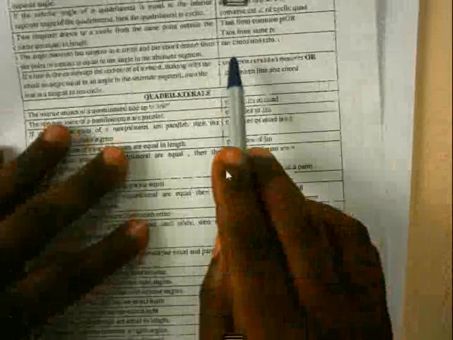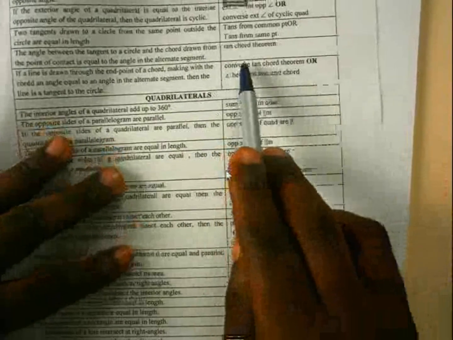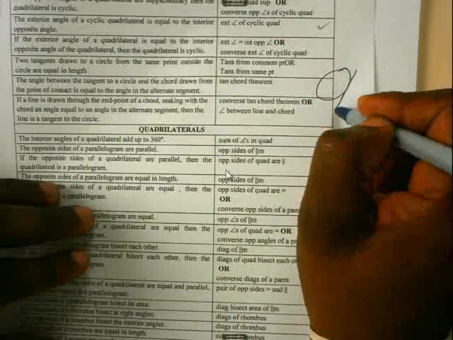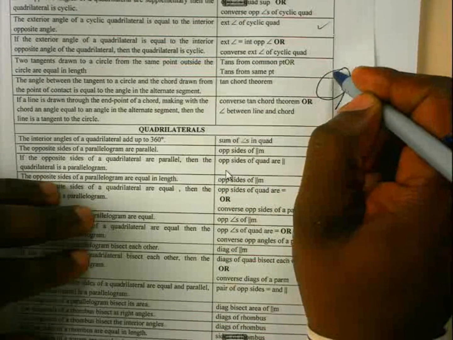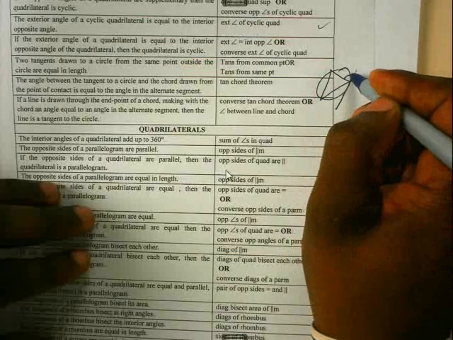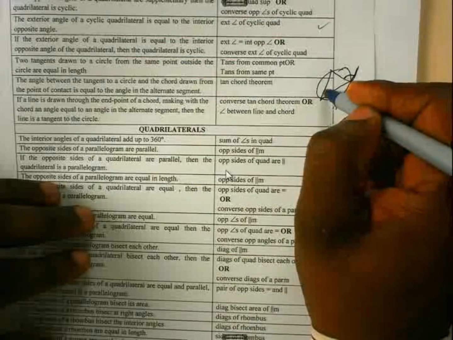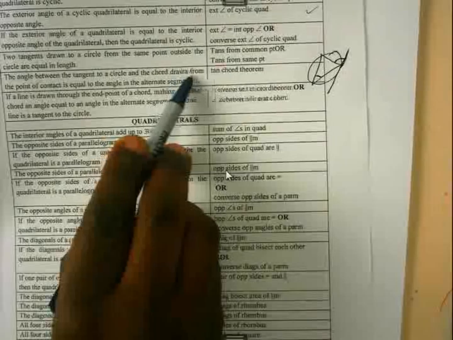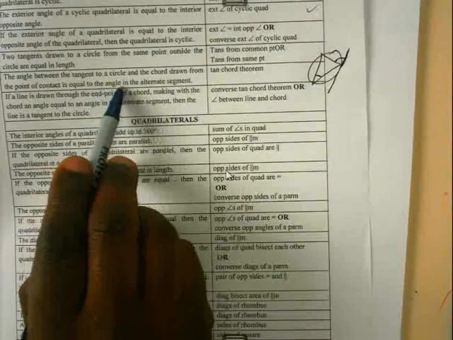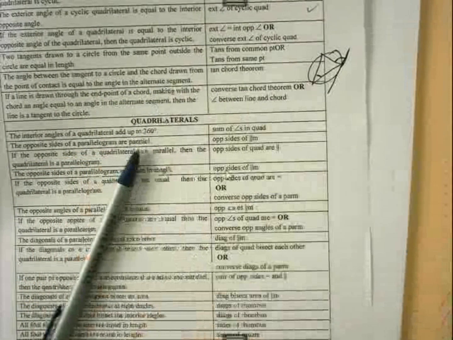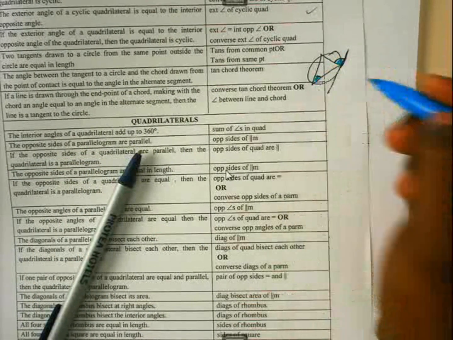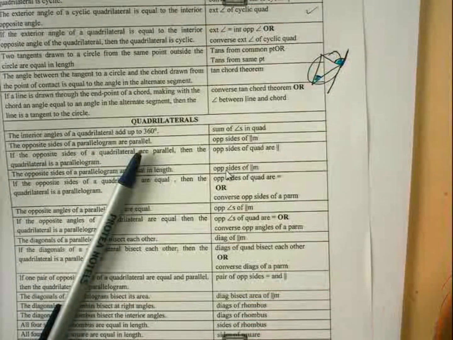One of the popular theorems is the tan-chord theorem. You remember it as well. If there is the tangent, what do I have here? Something like this. This angle here, the angle between the tangent and the chord, is actually equal to the angle in the alternate segment. The angle between the tangent to a circle and the chord drawn from the point of contact is equal to the angle in the alternate segment. It means that this angle there is equal to that angle. It's one of the popular theorems as well. Please be aware of it.